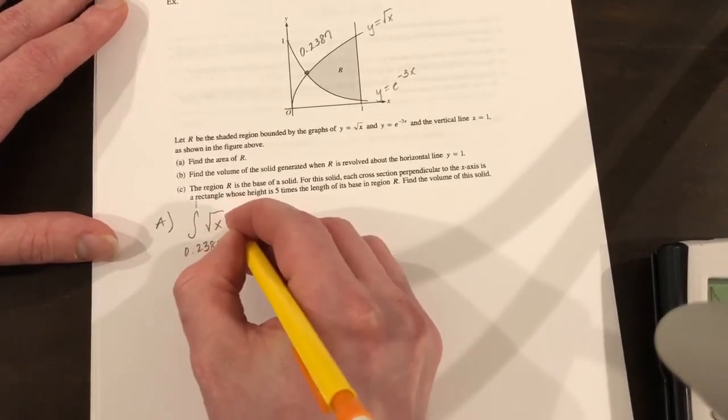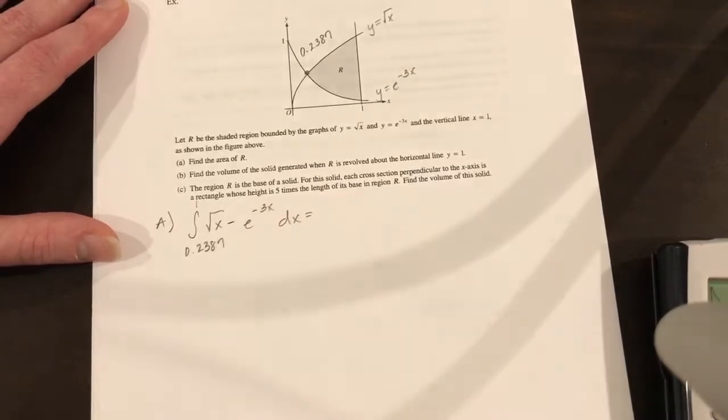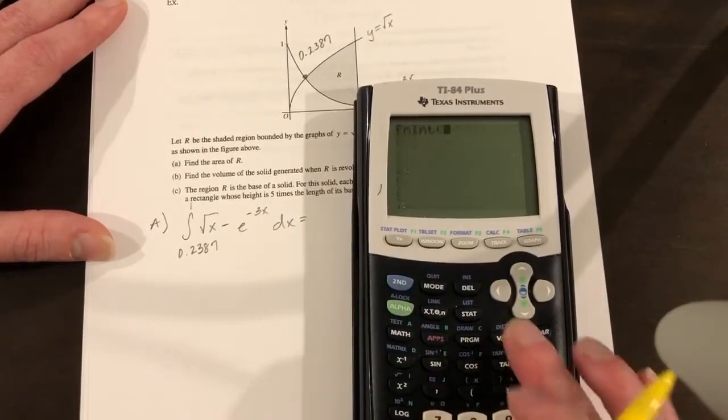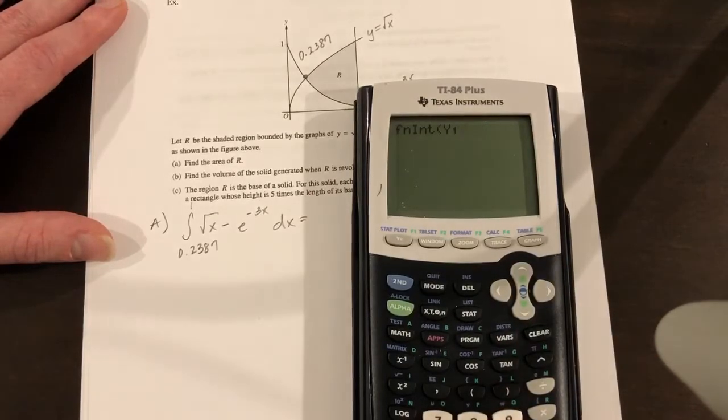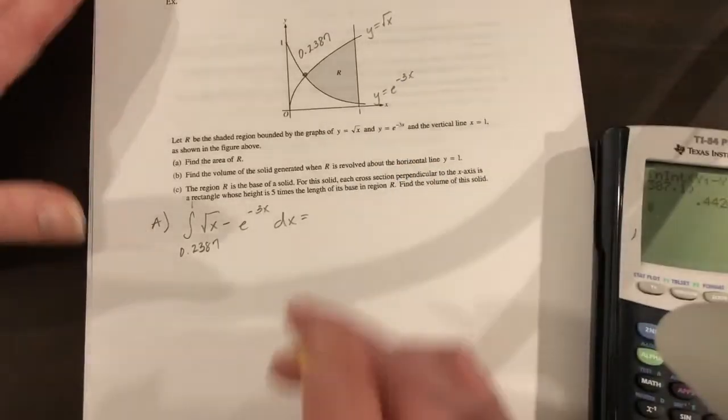So square root of x minus e to the negative 3x dx, and we're going to math 9 this. So we hit math 9, vars, y1 minus y2, comma x, comma 0.2387, comma 1, and we get 0.4427.